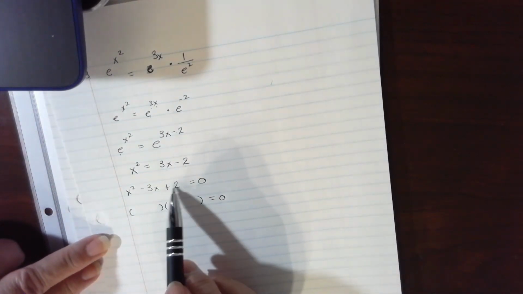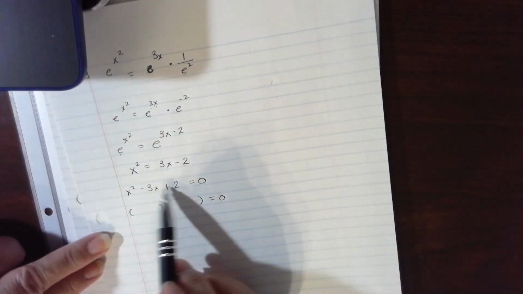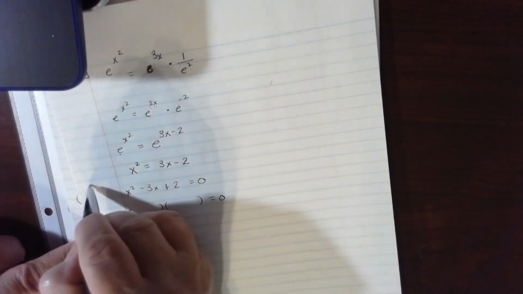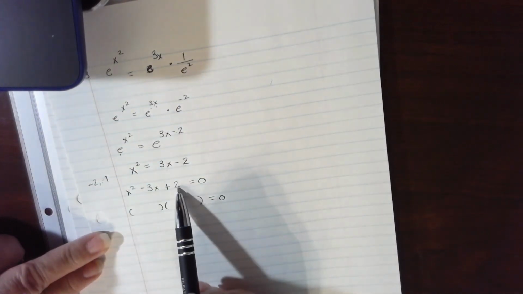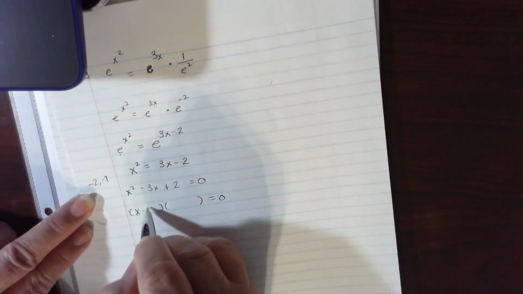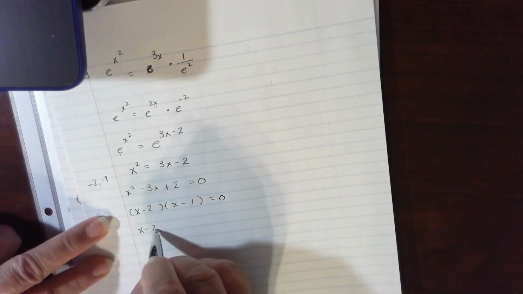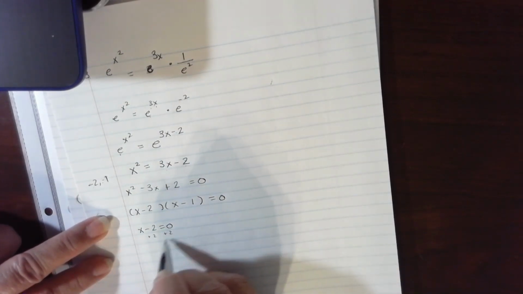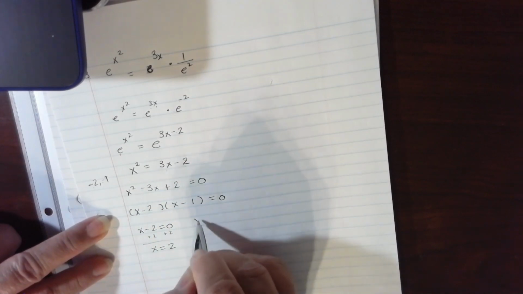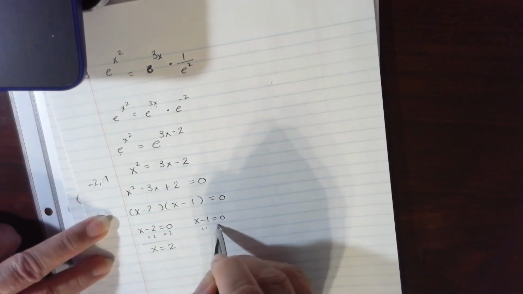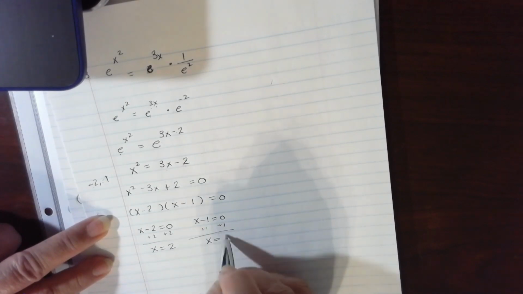And the two numbers that I can multiply to get a positive 2 and add to get a negative 3 are negative 2 and negative 1. The product of those is positive 2. The sum of those is negative 3. So I'll do x minus 2 and x minus 1. Then I set each one equal to 0. Add 2, add 2, add 1, and I get 2 and 1 for my answers for that one.